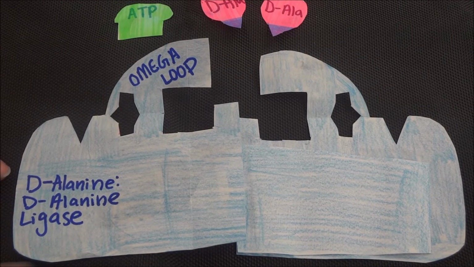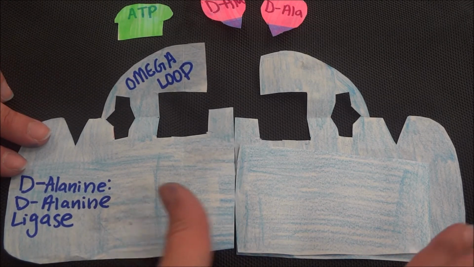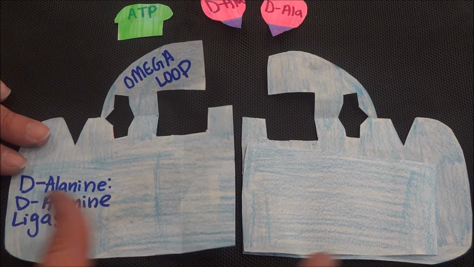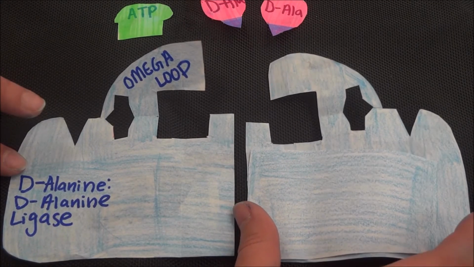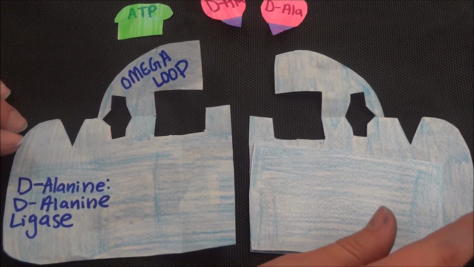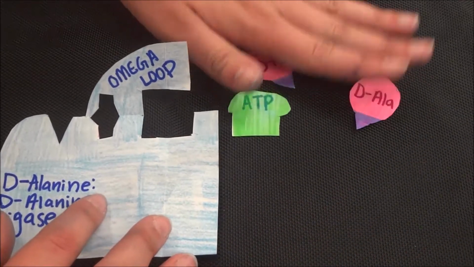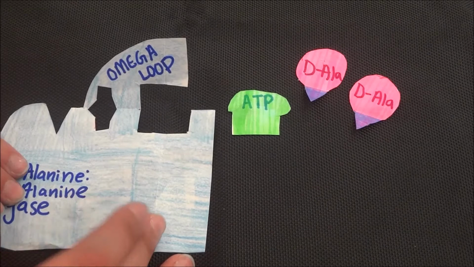DDL is a dimer, meaning that it's the same on this side that it is on the other side. Because of this, what's happening on this side is also going to happen on this side as well. To simplify the mechanism for explanation, I'm just going to explain one of the sides, but just note that the same thing is happening on both sides.